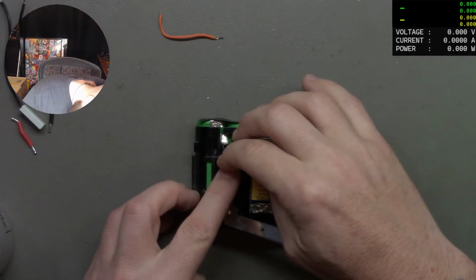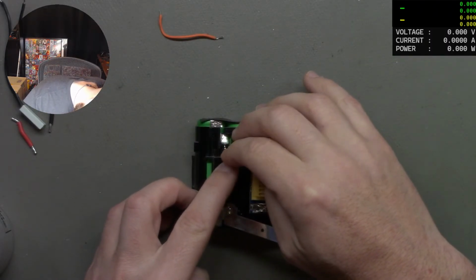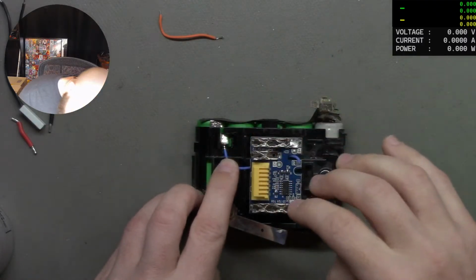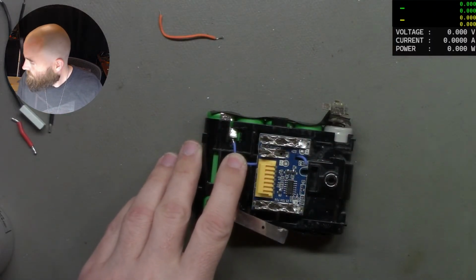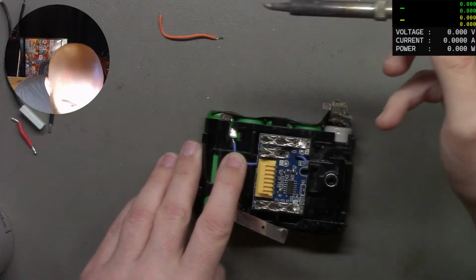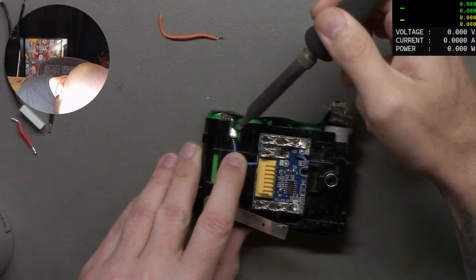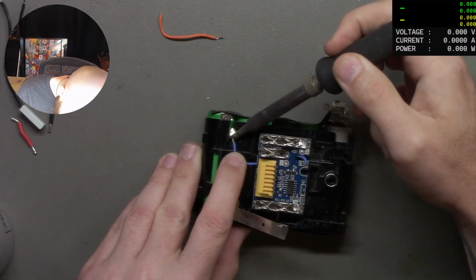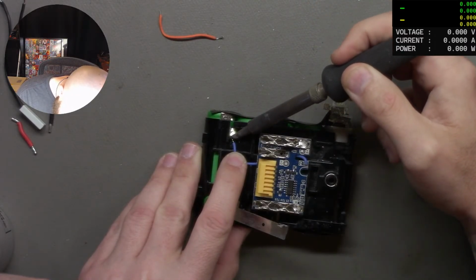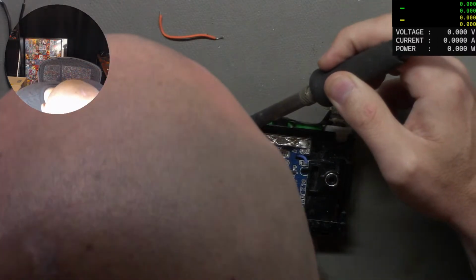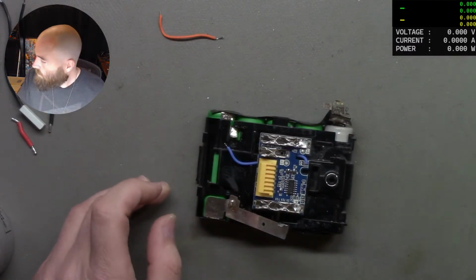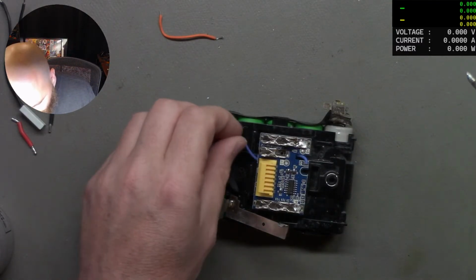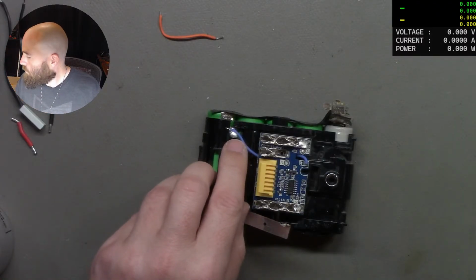Probably dumb enough to try it. Definitely dumb enough to try it. Yeah, it's not going to work out for me there. Let's just tack it from the top.